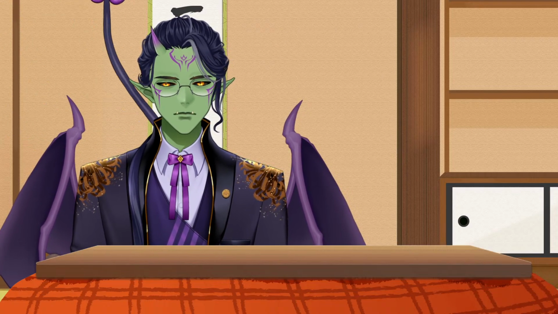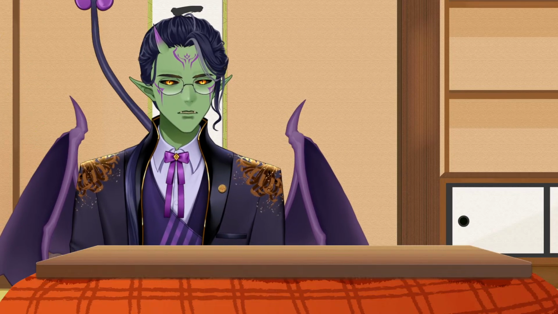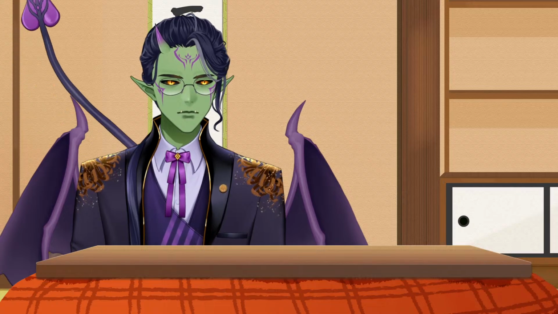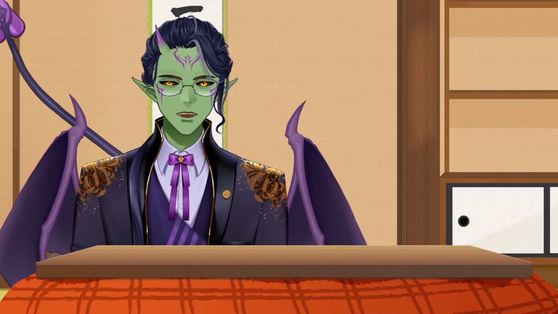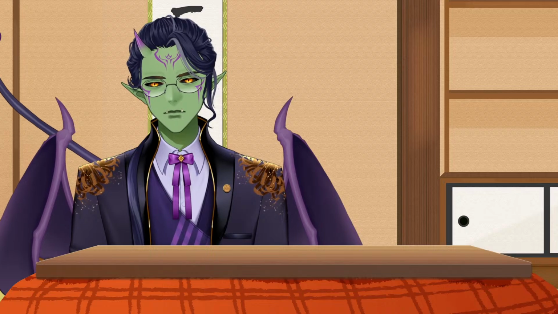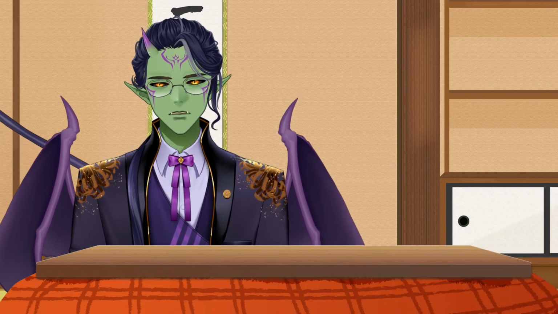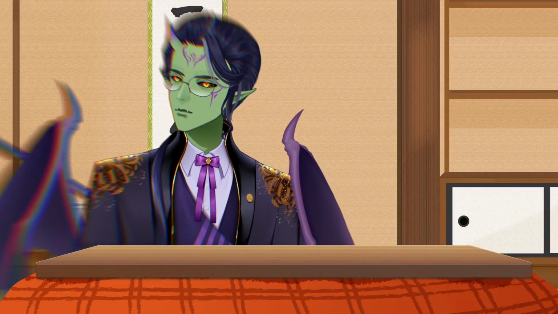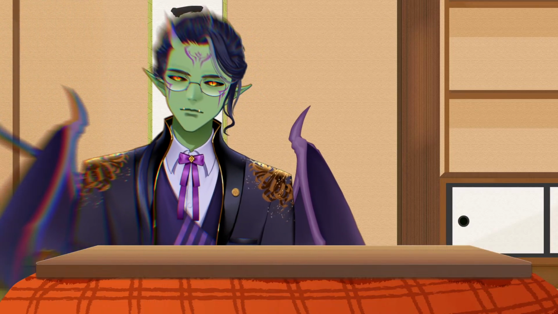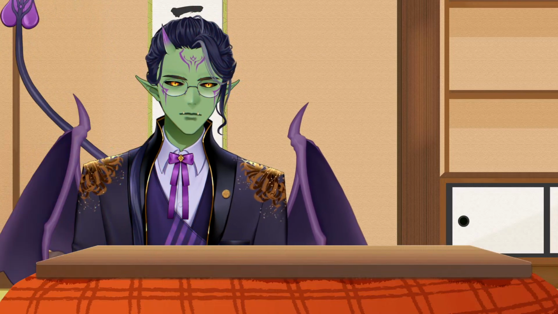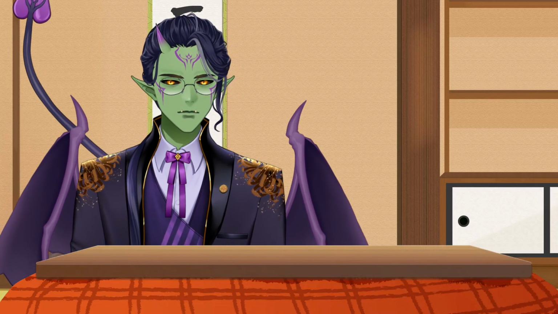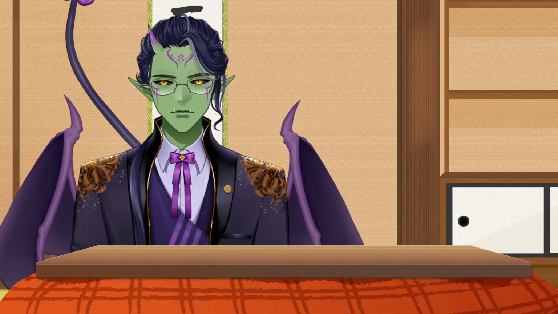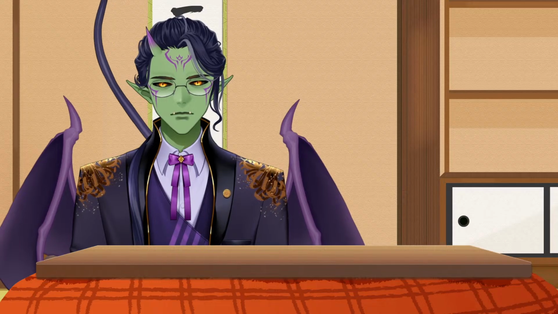Foreground shift. Effect on. I don't think this is going to do anything. Oh, chromatic aberration. I think I like that. I mean, it's not the end of the world. Digital glitch.